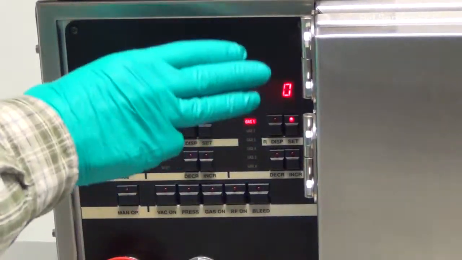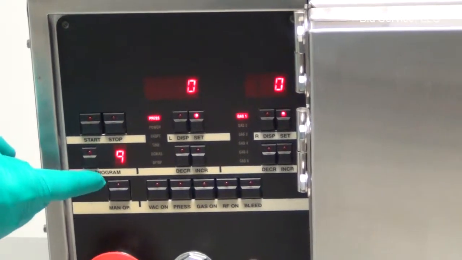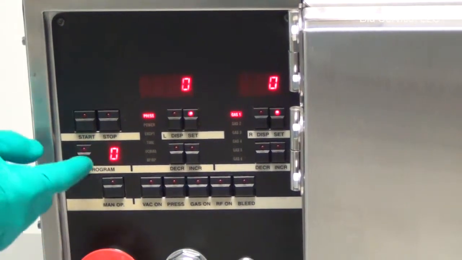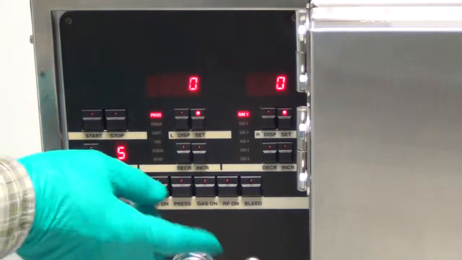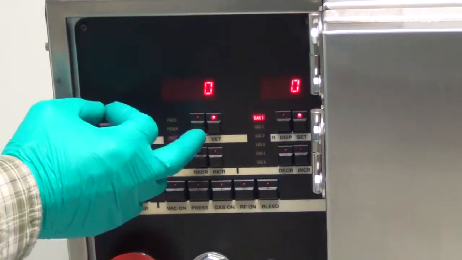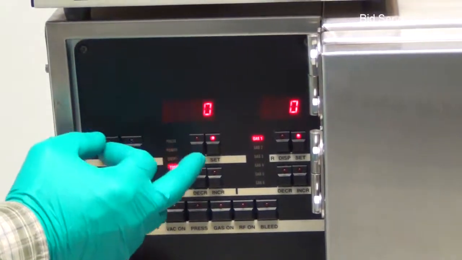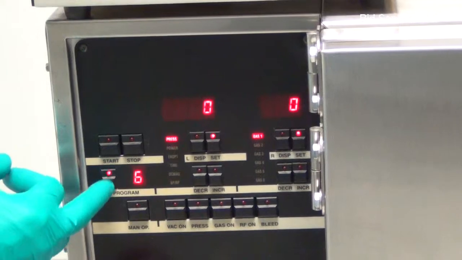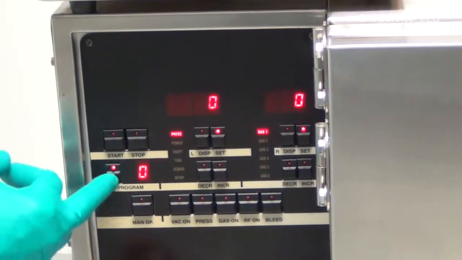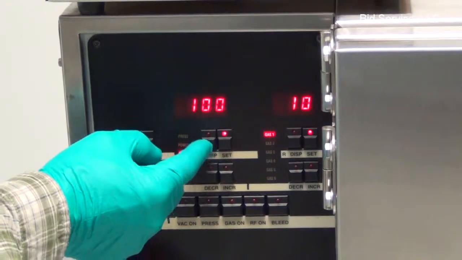The other thing I want to say is that as long as there's time programmed in the next program, it will continue. Well, let's go to 5 and I'll show you that. I have time set to 0, so it's not going to continue on past 4. Let's go back to 1. Just look at the time for each program.